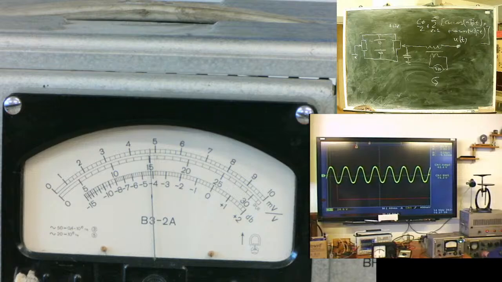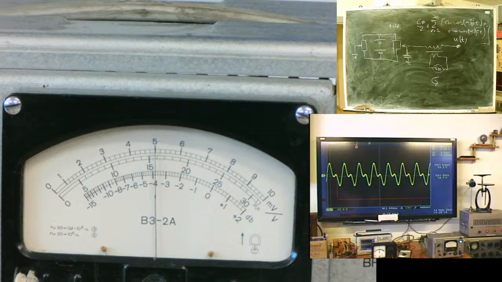What will be the effect of the harmonics? Here, 15 volts shows us 15. Quite good on the third harmonic. Yeah.